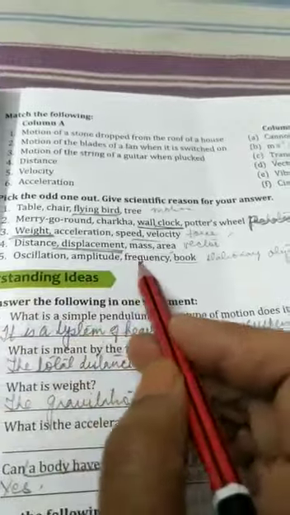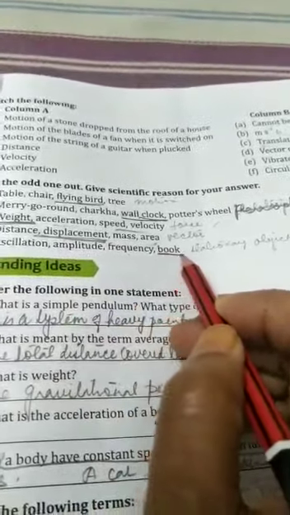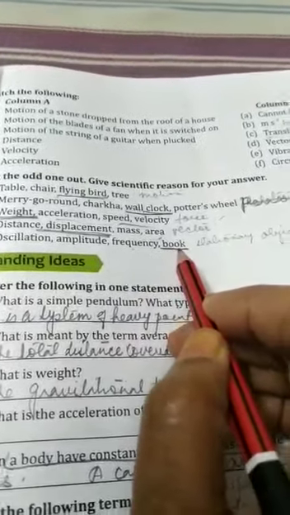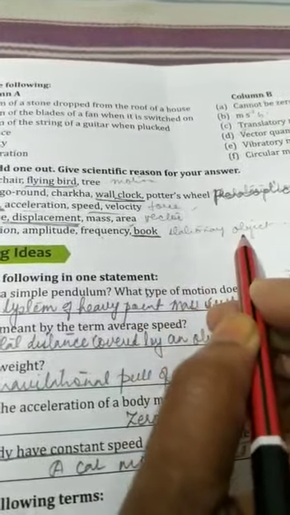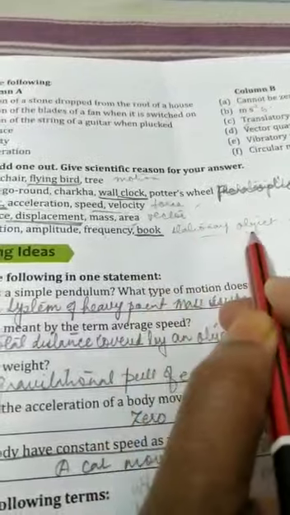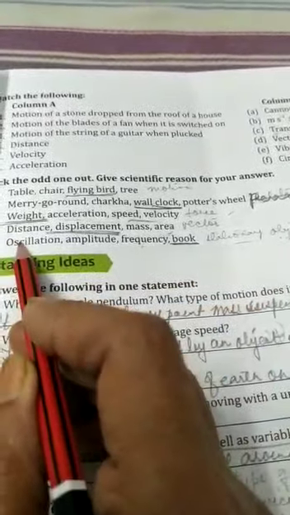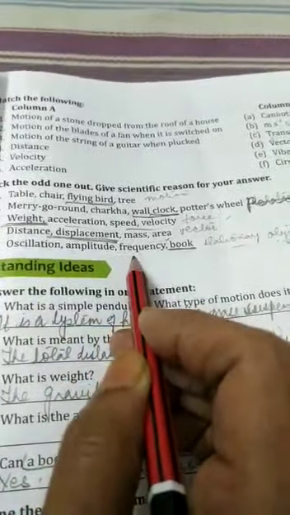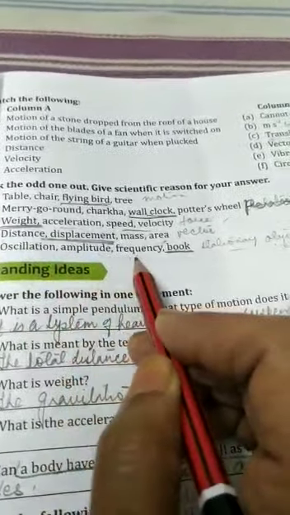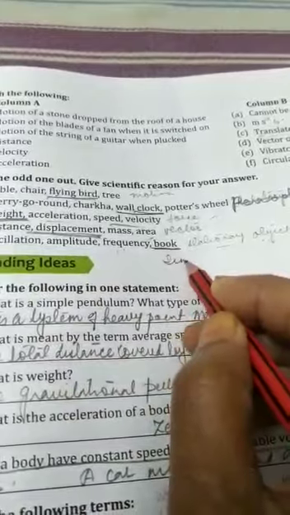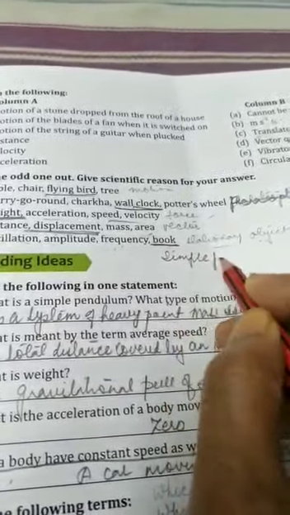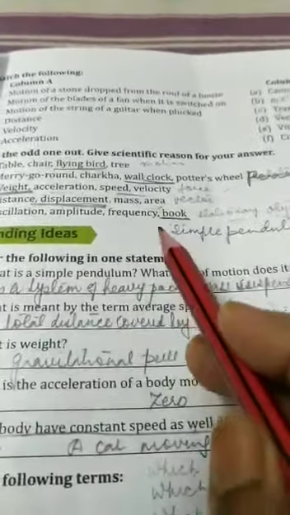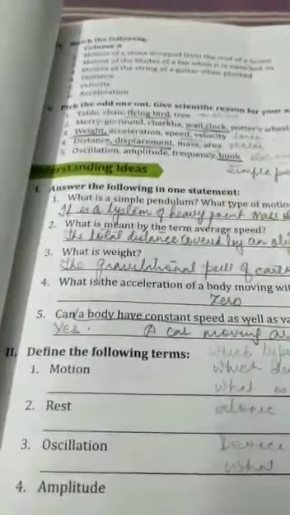Oscillation, amplitude, frequency, book. The odd one is book. Book is a stationary object, whereas other three are the terms related to simple pendulum. This you will write down in your copy.